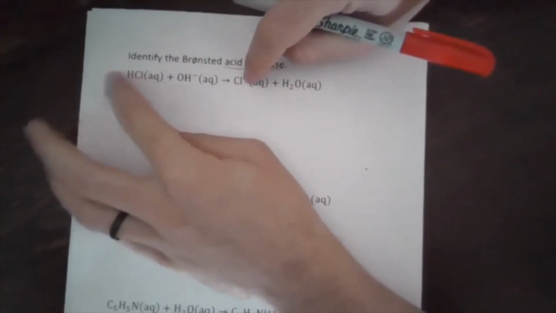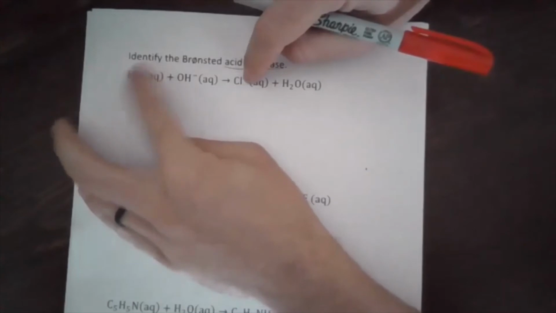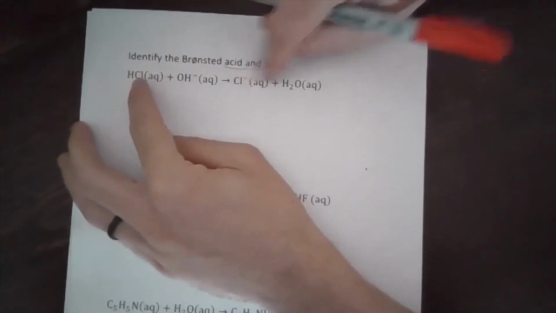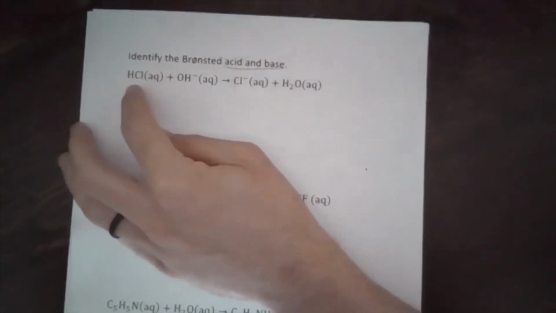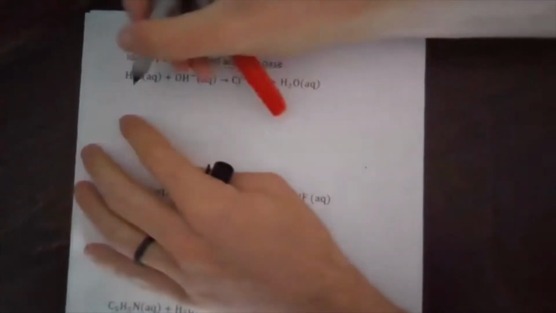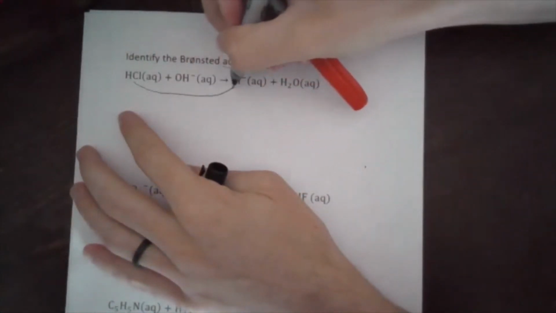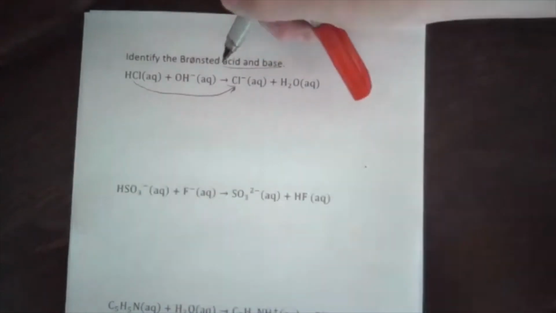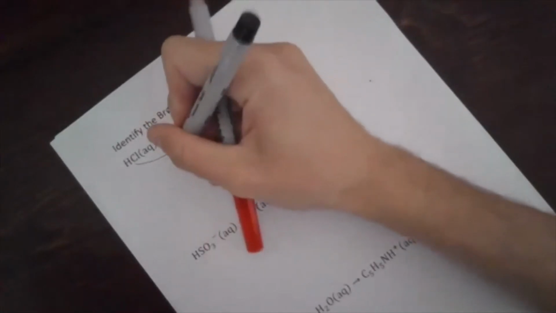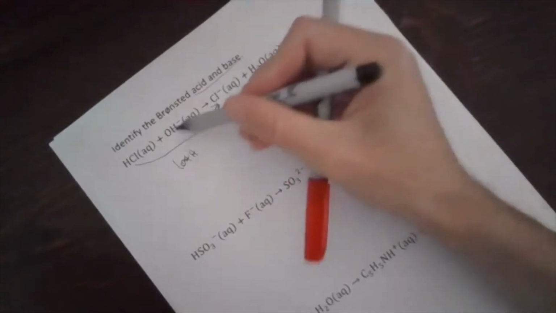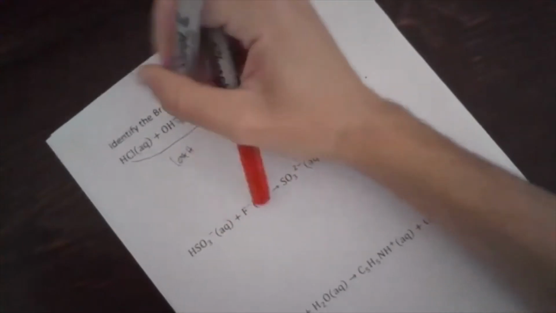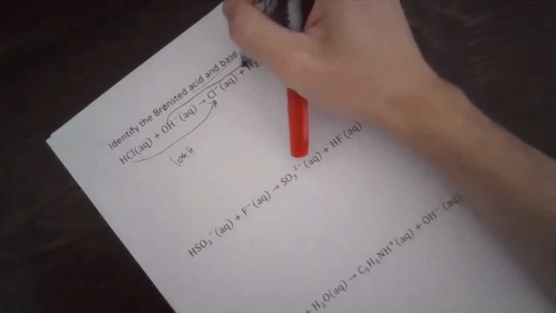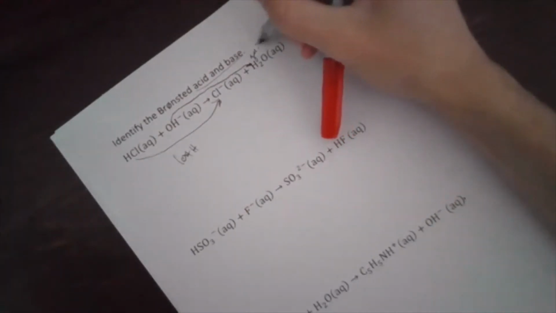So I have HCl, so I can see there's a chlorine in that molecule. And so I'm looking for the chlorine on the product side, so right here. So I can see that basically what this means is that the corresponding product is right here, the Cl-. And we can see that what happened is it lost H. And we can see that the O in the OH- corresponds to the water right here where it gained H.